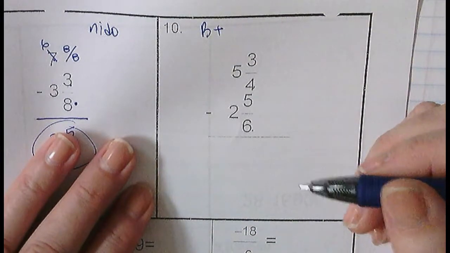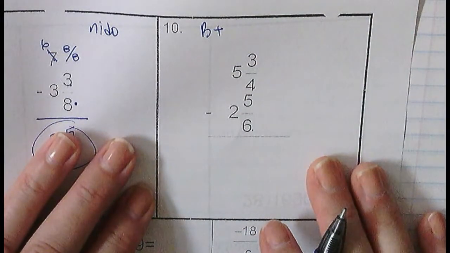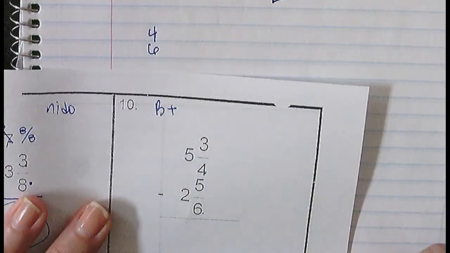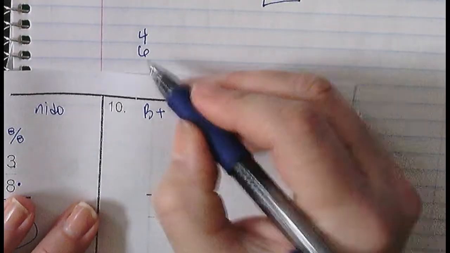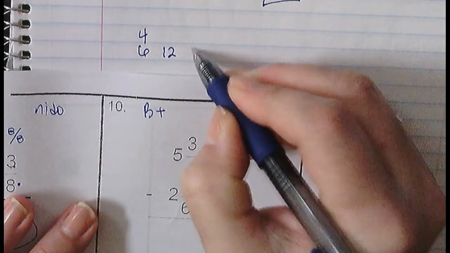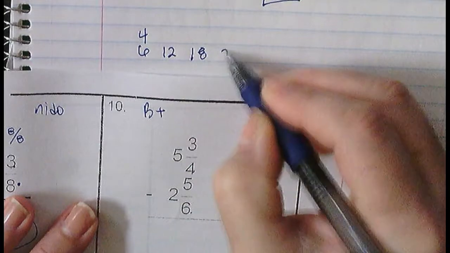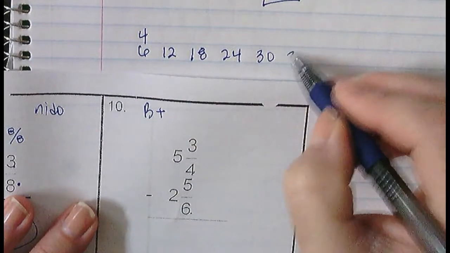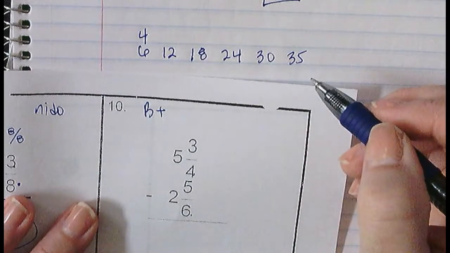Doesn't work that way. Alrighty, so let's look at 4 and 6. If I write down a 4 and a 6, I'm going to skip count by the bigger number because it's less work. 6 times 1, 6 times 2 is 12, 6 times 3 is 18, 6 times 4 is 24, 6 times 5 is 30, 6 times 6 is 36. And you can probably do this in your head, but I'm writing it for your video.